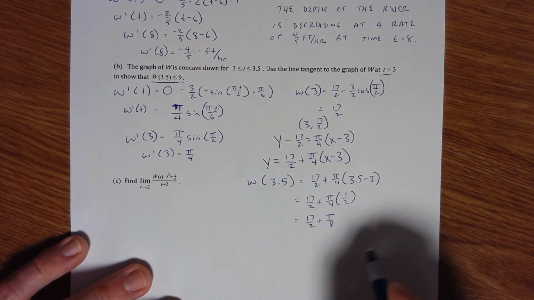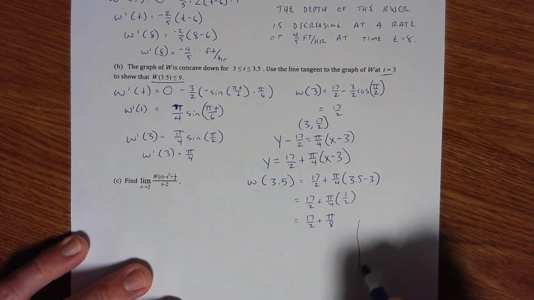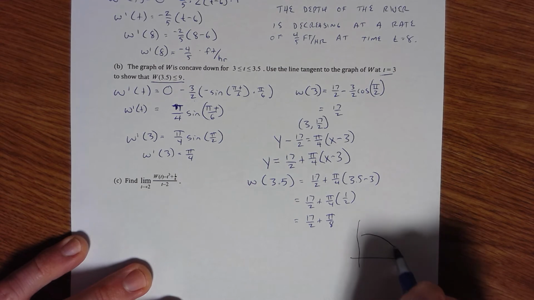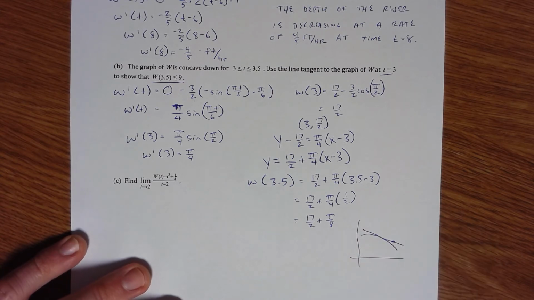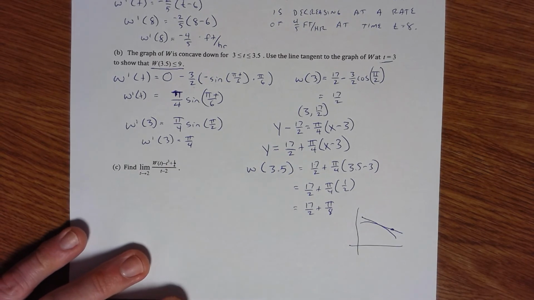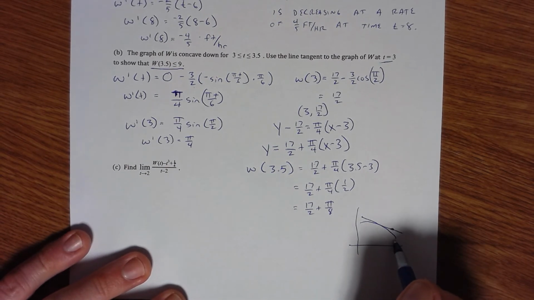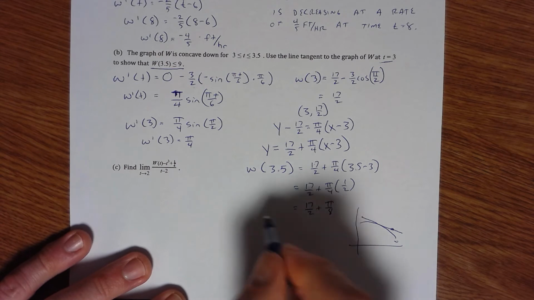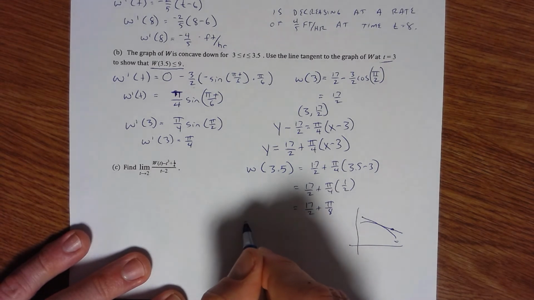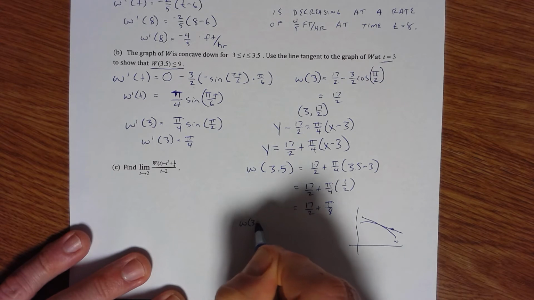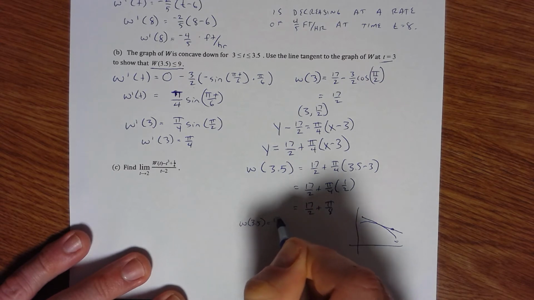We have a function that's concave down. So I'm going to draw something, I don't really know what it looks like, but let's say at that interval it's concave down. So we have a tangent line, and this value we just found has to be above the actual value at 3.5 on the function. So this is our function w right there. Okay, so we have w of 3.5 as an approximation, 17 over 2 plus pi over 8.